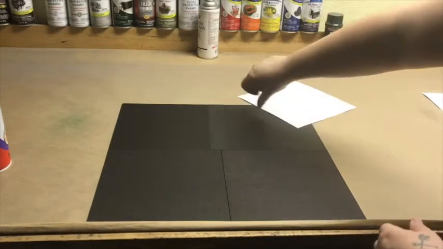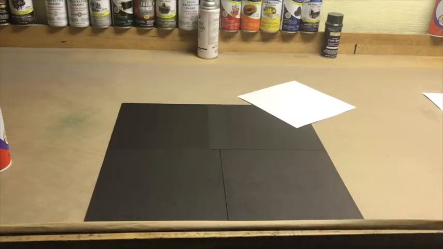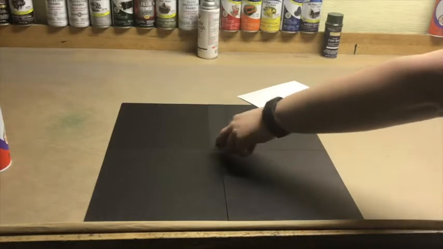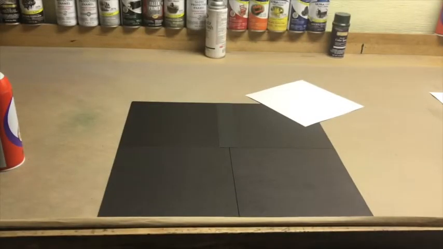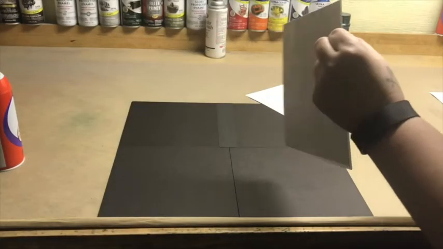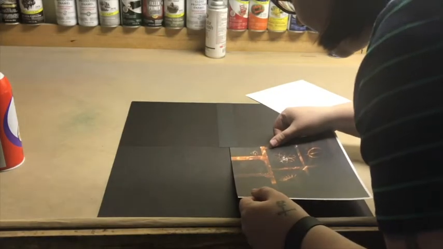I've picked this one up, but I want to start at the bottom because I've got a really clear edge. The tape up top doesn't really let me see the edge particularly well. All right, so I'm going edge to edge here, and I'm going to keep it as aligned as I possibly can.